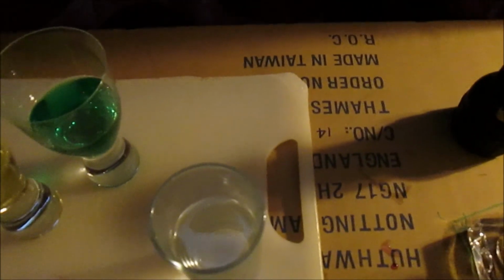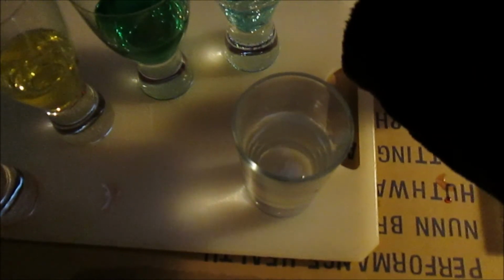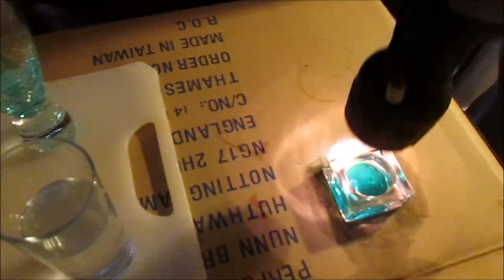Okay, so this time we're going to take the blue solution. There it is. Pour that into the container. Okay, and then we'll put the torch in place. You can see, there we go, lots of blue light being scattered there. And then let's have a look what that looks like on the CD.